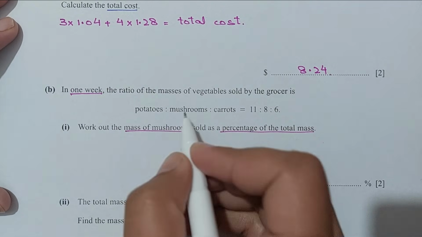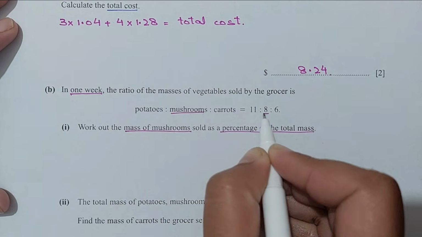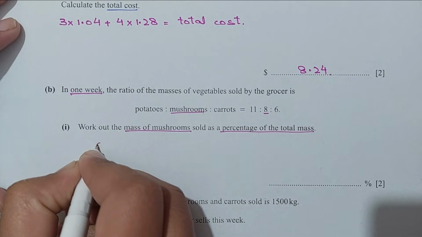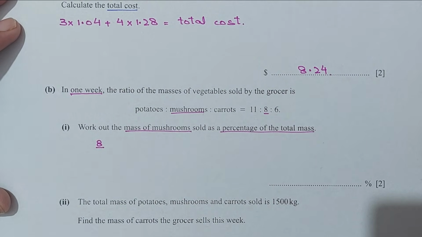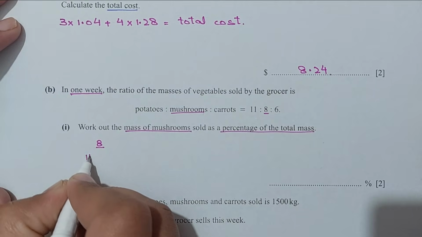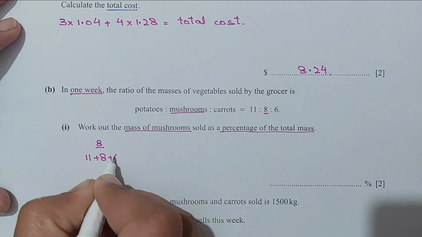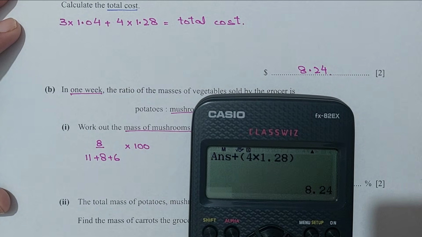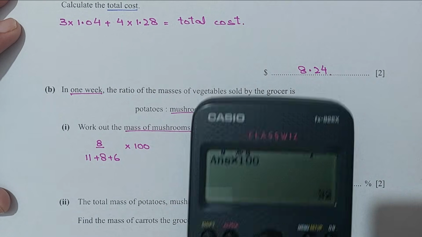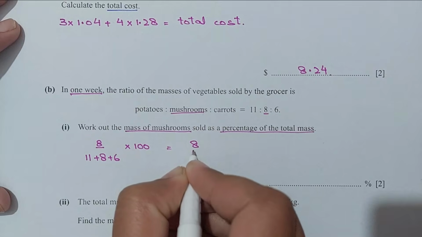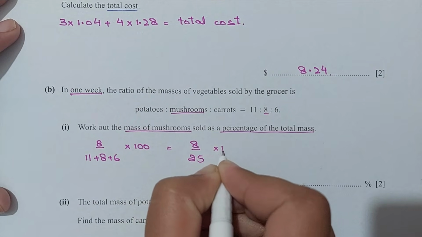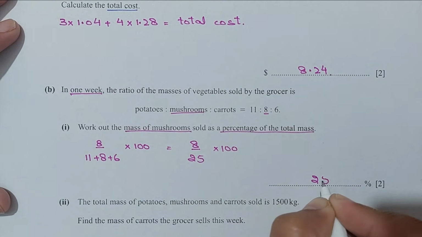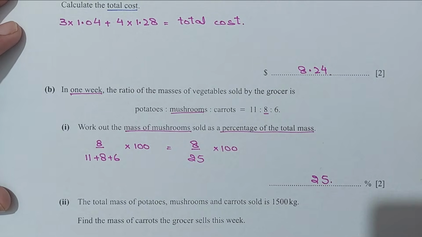Alright, the mass of the mushroom is 8. The mass of the mushroom is 8 divided by the total mass. The total mass is the sum of all 11, 8, and 6, as a percentage, so times it by 100. 11 plus 8 plus 6 is 25. So 8 over 25 times 100 is 32%. All right.